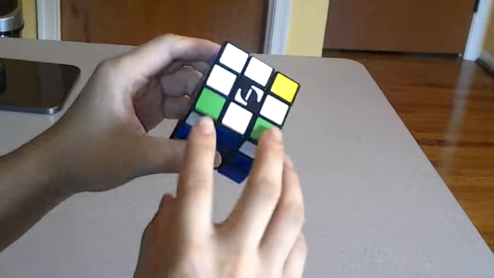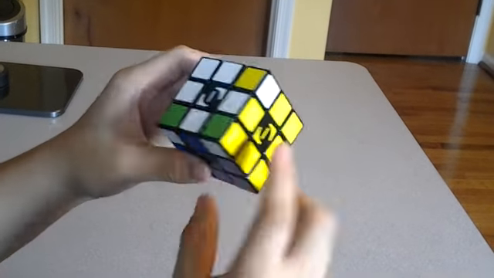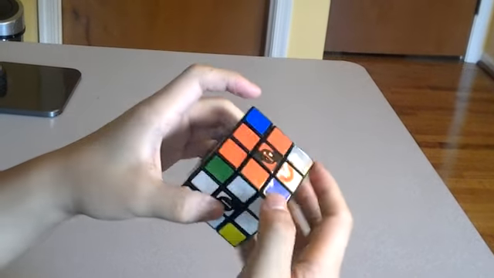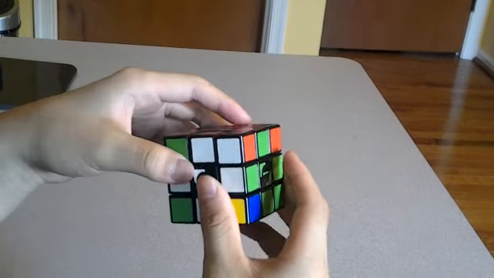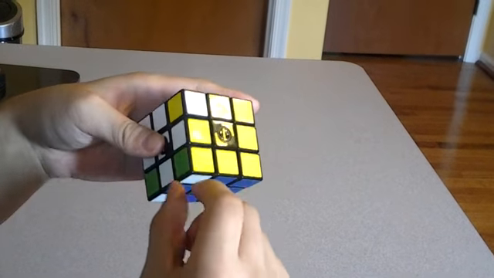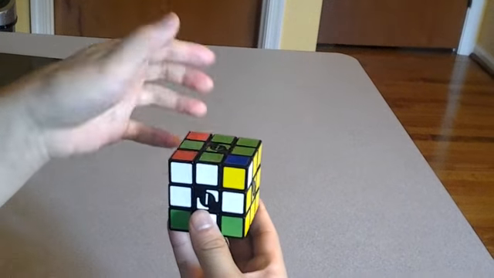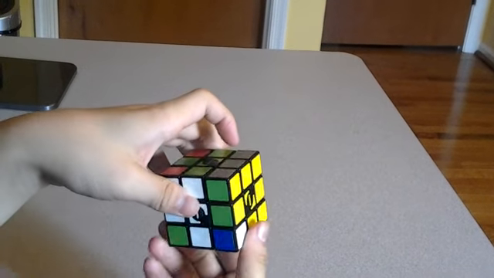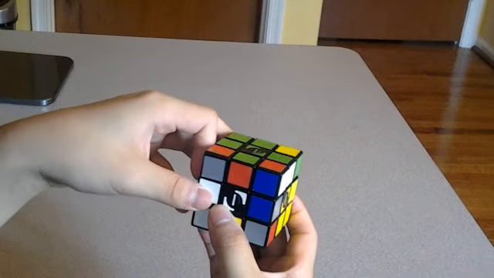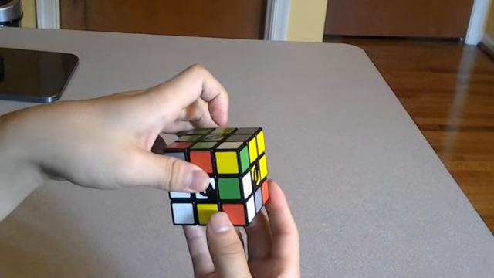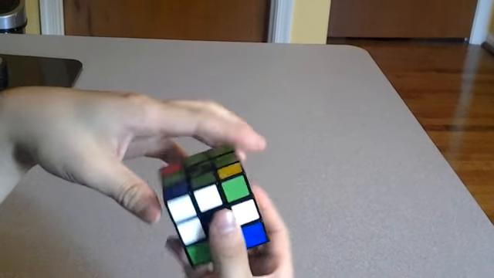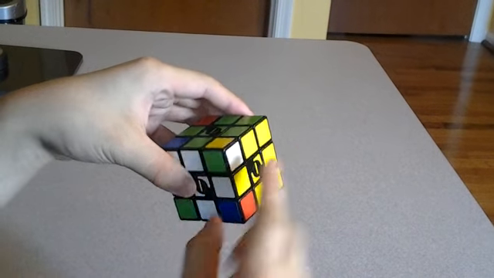Now I'm going to look onto this side and see if there's any piece that's already correct. In this case, there are none, so I can start anywhere I want. So I'll start here. I'll move this green, yellow, and white piece up here. So I'm going to do it again. R inverted, D inverted, R, U inverted, R inverted, D, R, U. As you can see, this piece is complete.